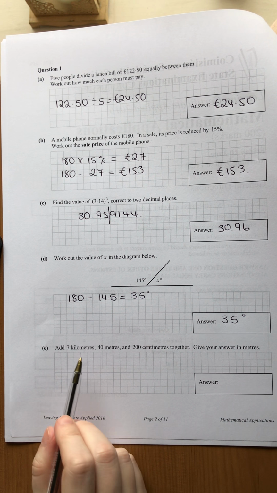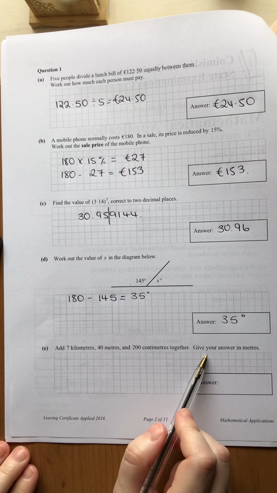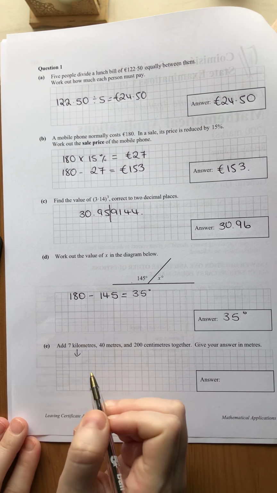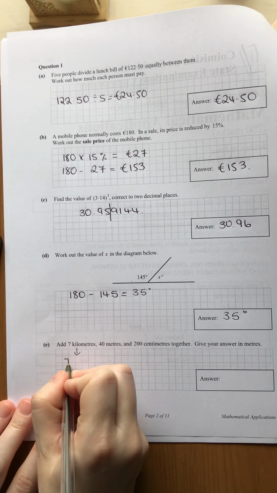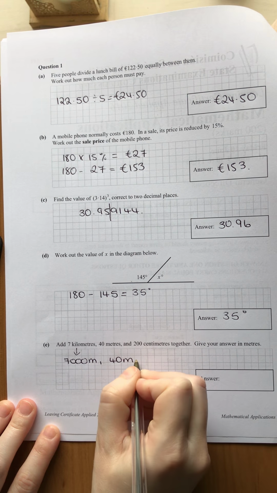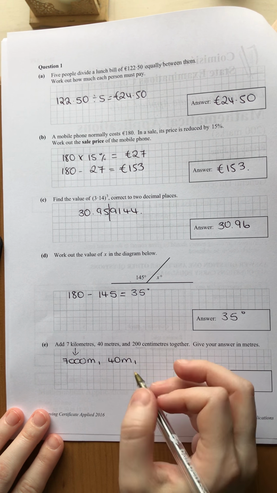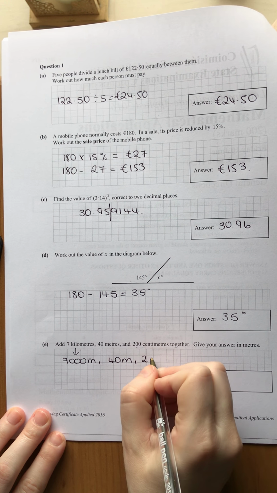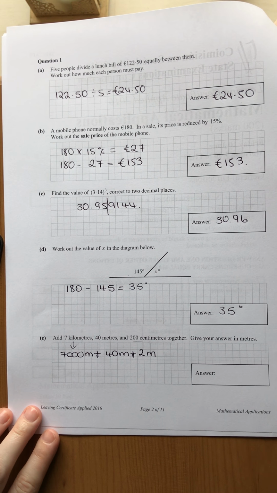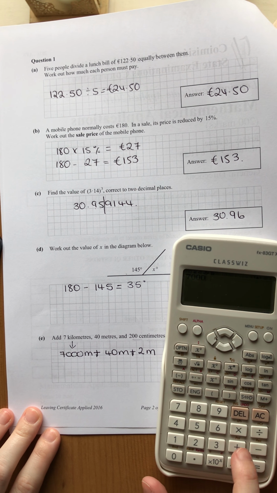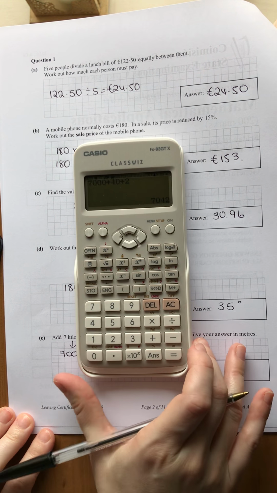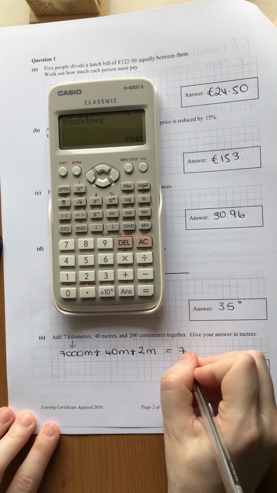Add 7 kilometers, 40 meters, and 200 centimeters together. Give your answer in meters. Okay, so there's 1,000 meters in a kilometer. So that's 7,000 meters. That's 40 meters. And there's 100 centimeters in a meter. So that's 2 meters. So what you're going to do then is add them together. So that's 7,000 plus 40 plus 2. So that's 7,042 meters.